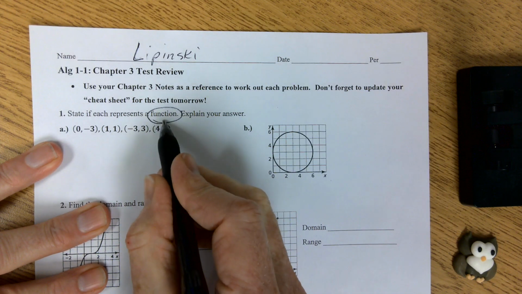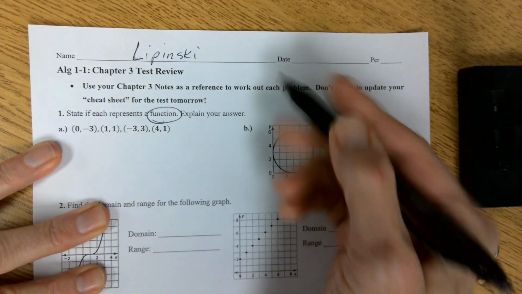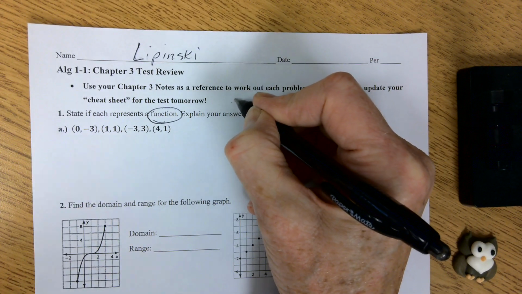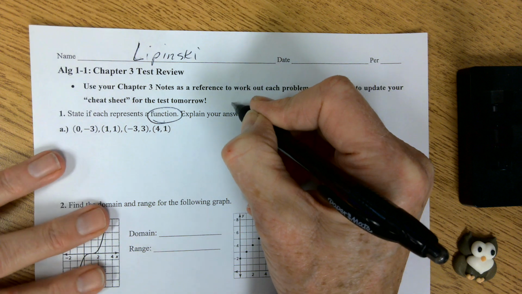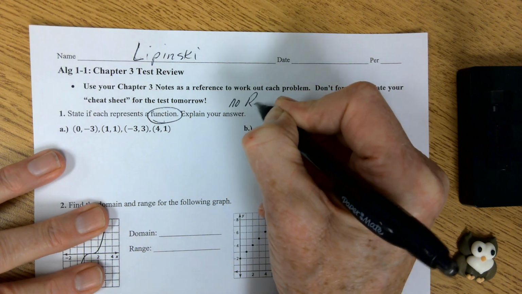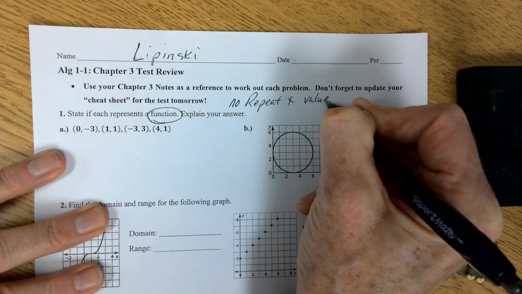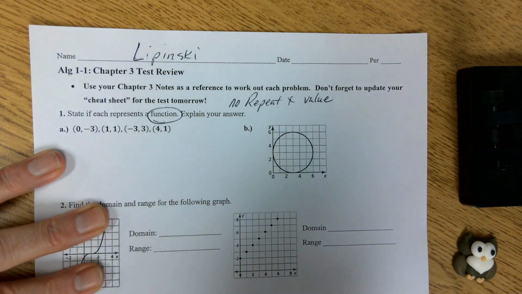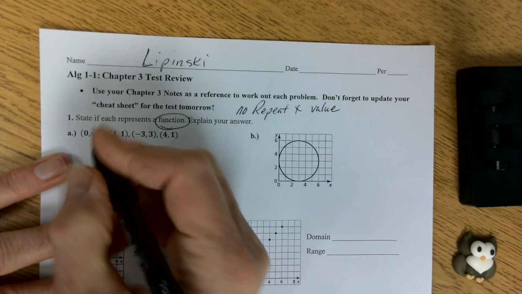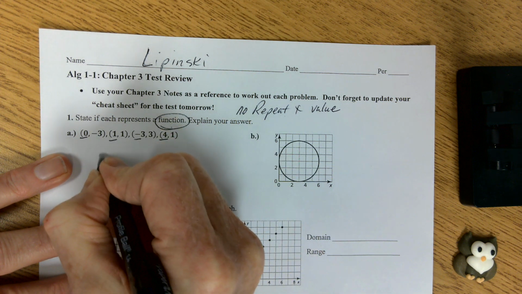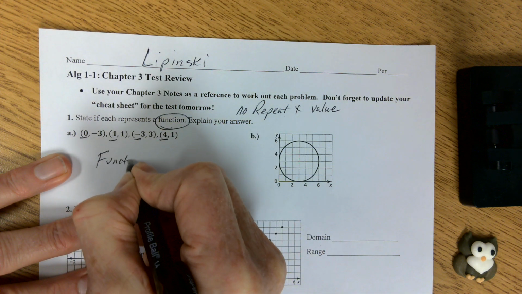Function: if a relationship is a function, every x has a unique y. There's only one y with each x, which means there are no repeat x values. So x does not have more than one y with it. So on this, there's no repeats, right? So this is a function.